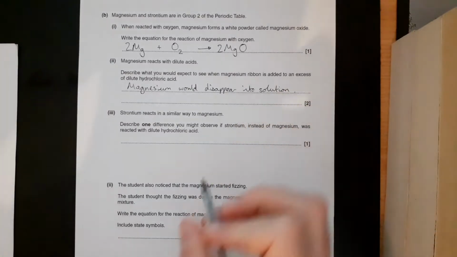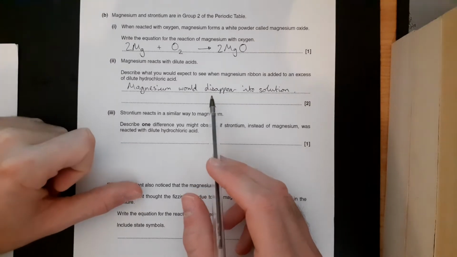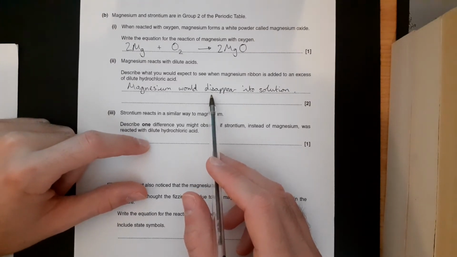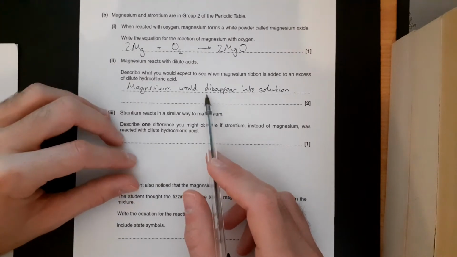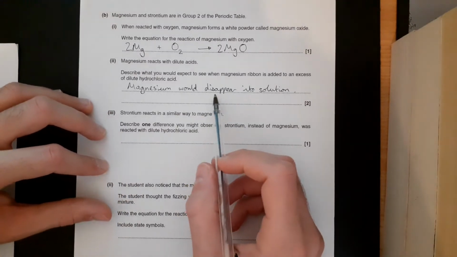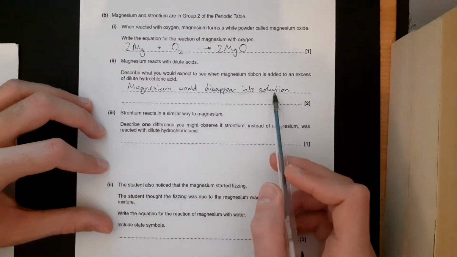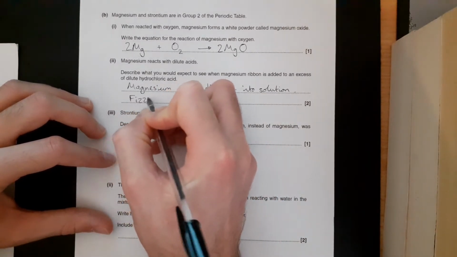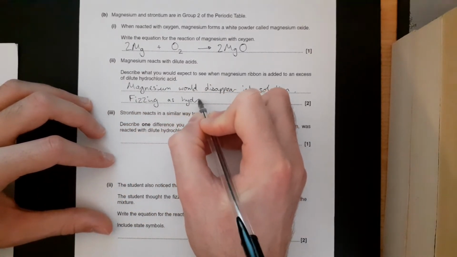Okay, it's an awkward one. Using the word disappear makes it sound a bit like a magic trick. But it's also not really correct to say it dissolves, because it's not dissolved in the water, it's reacted with the acid. So you can get away with disappear, you can get away with dissolve as well. So it doesn't really matter which word you use there. But the magnesium would disappear or dissolve into the solution, and the other thing we'd see is fizzing or effervescence as hydrogen gas is produced.